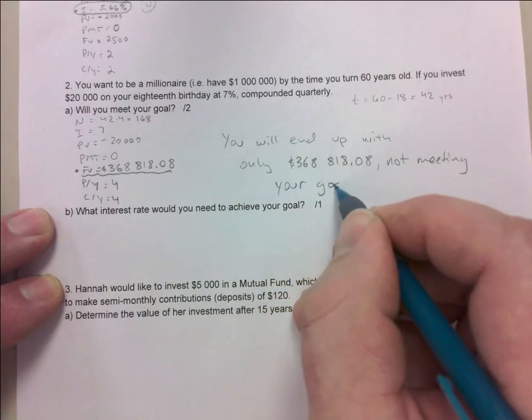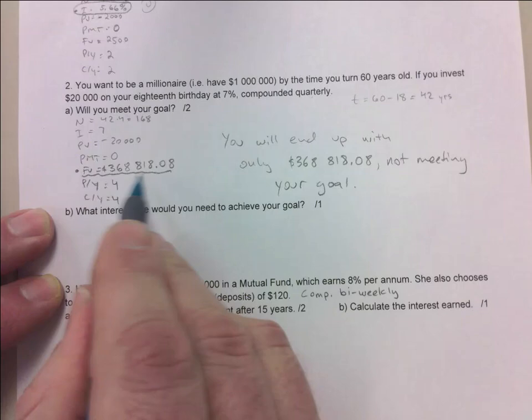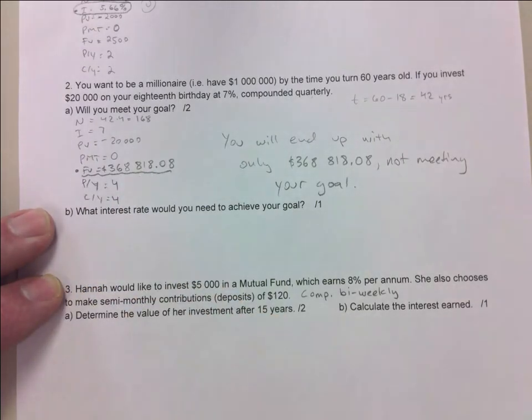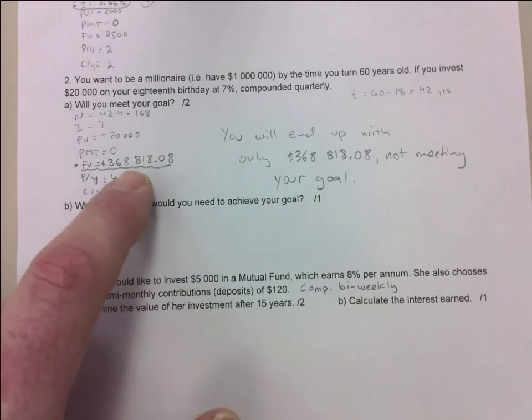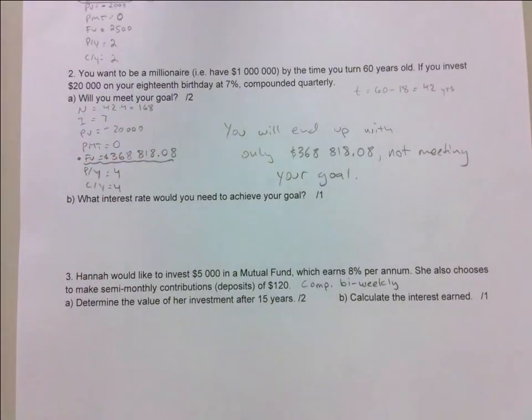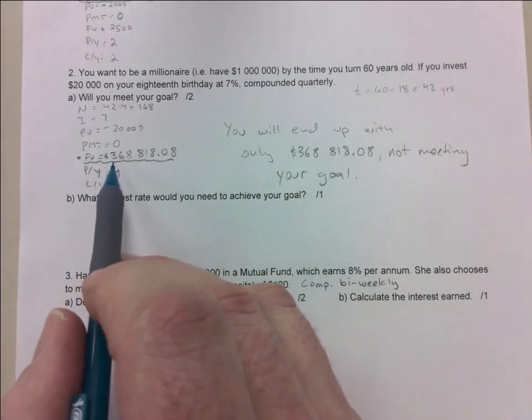So you have to make sure you answer the question. Like if you just left it like that, that wouldn't be good enough in this case, right? You're saying you're not meeting your goal. Did you have this here? Then it's fine. I don't love that answer, but you've shown enough work to say, like if you just put no, then no, that's not good enough. Okay, so same here.